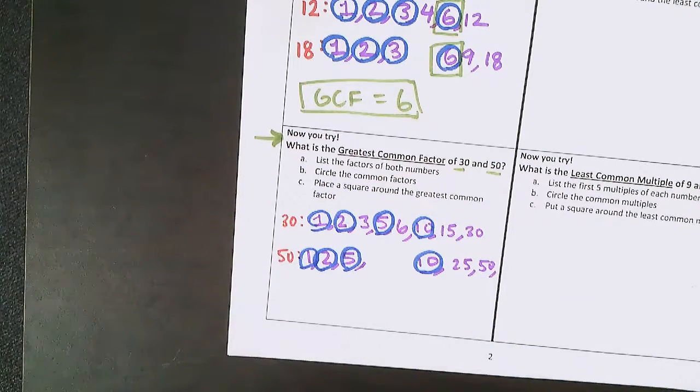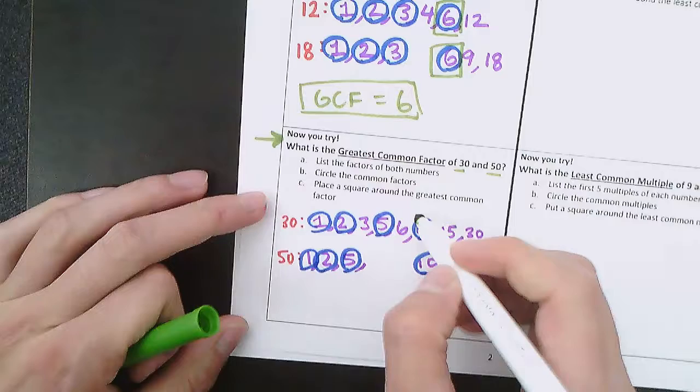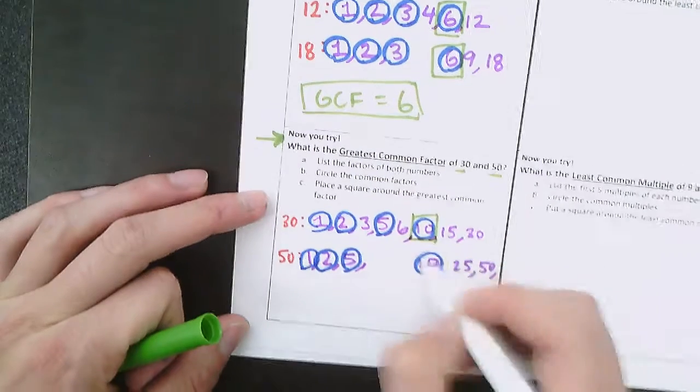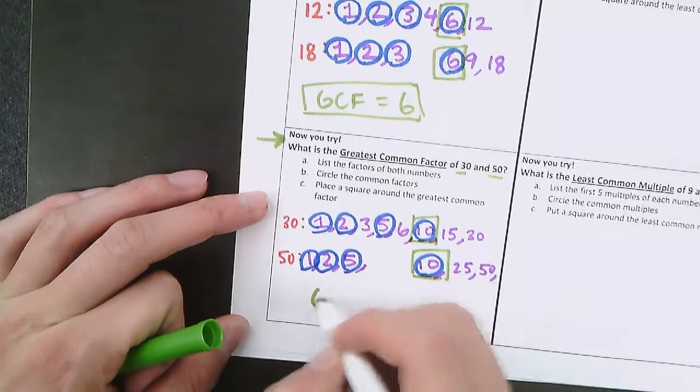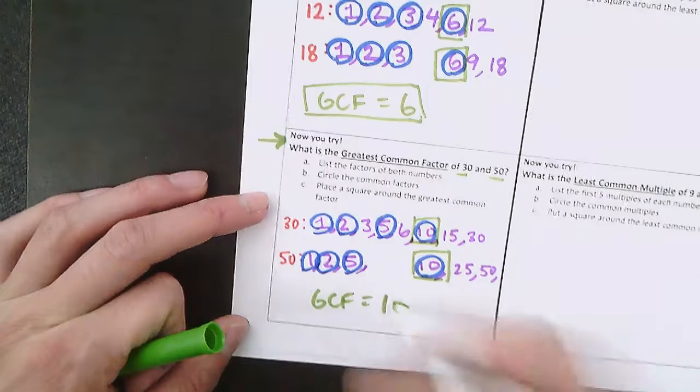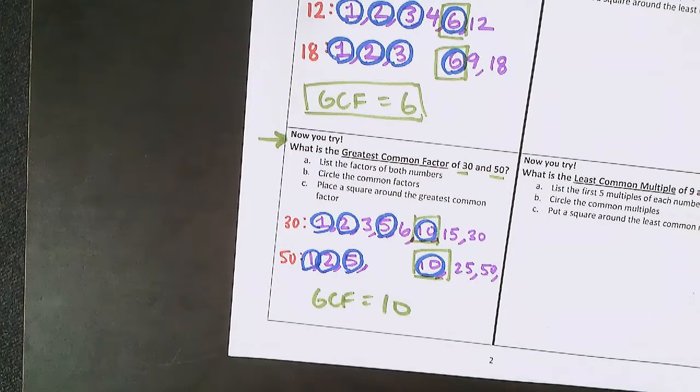So my greatest common factor, let's put a square around it, is going to be 10. So my greatest common factor is 10. If you got that all on your own, 3 gold coins for you.